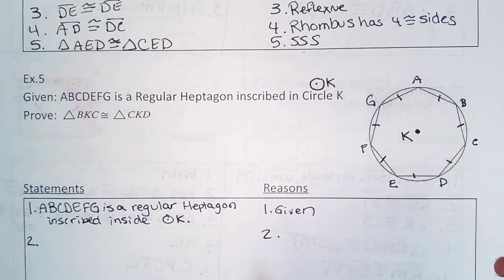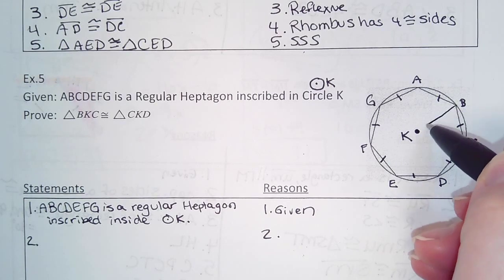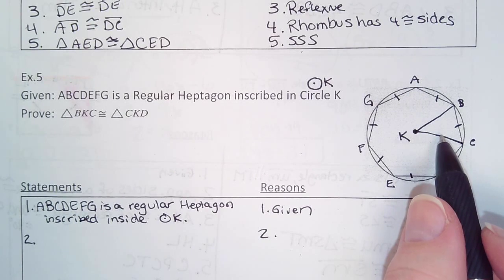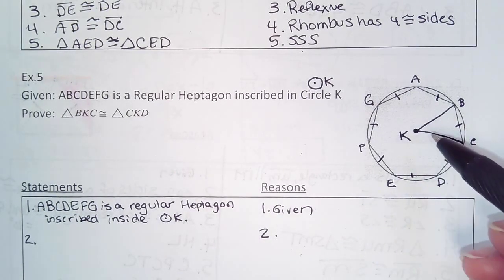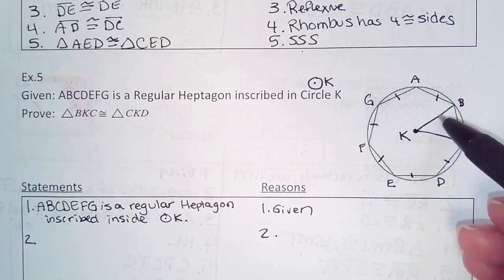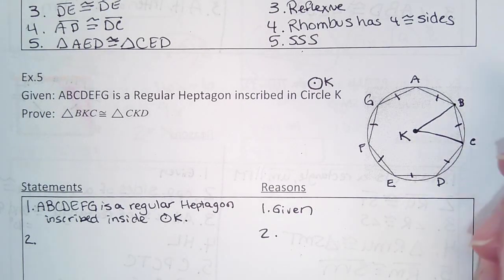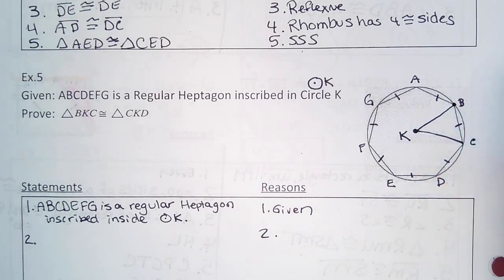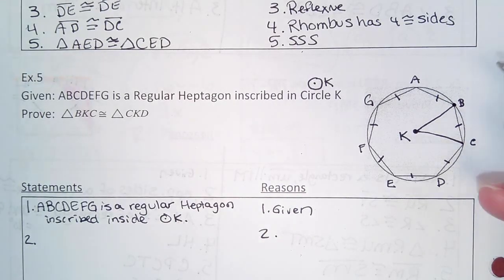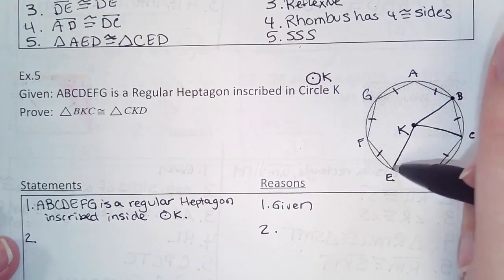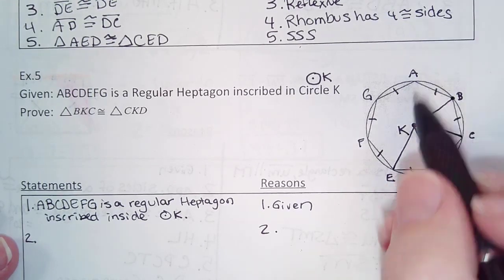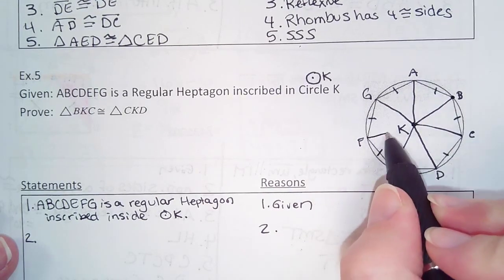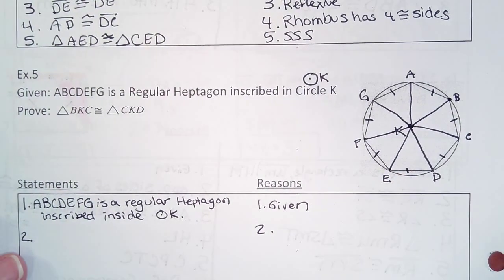So the point in the very middle is how we name the circle. That's new. Now if I have B to K to C, I've created a small triangle. And these segments from K to B, that's from the center of the circle all the way to the edge. Do you remember what that's called? From the center all the way to the edge of the circle? That would be called a radius. And remember, all the radii are the same measurement. They're all the same.